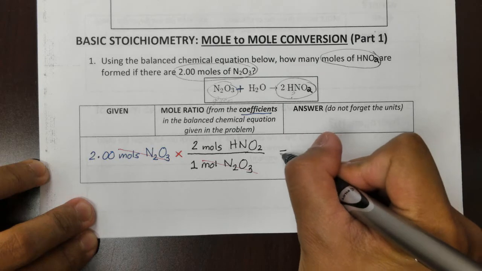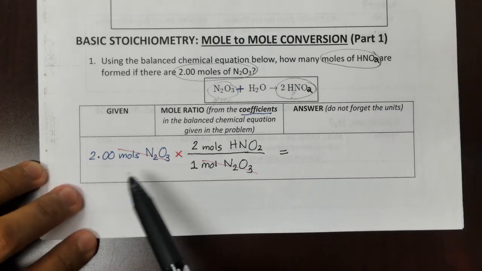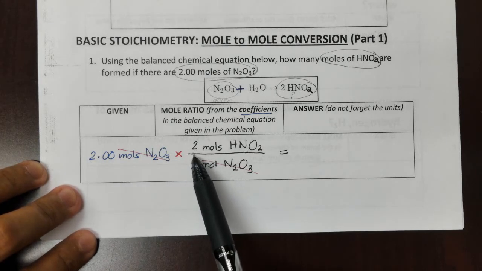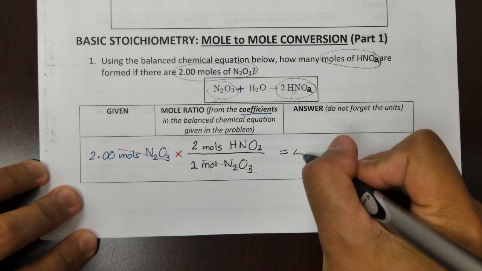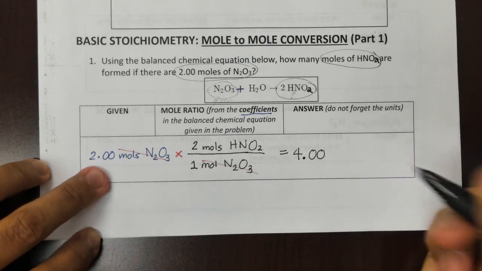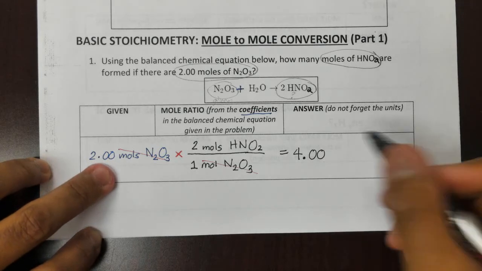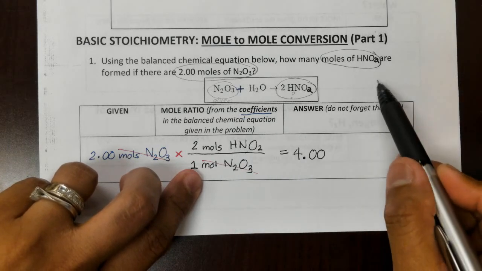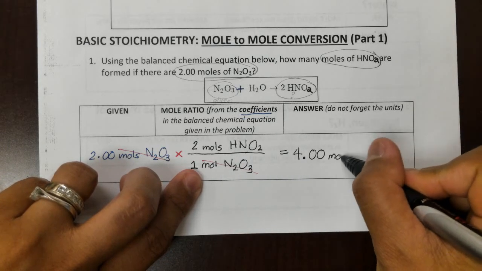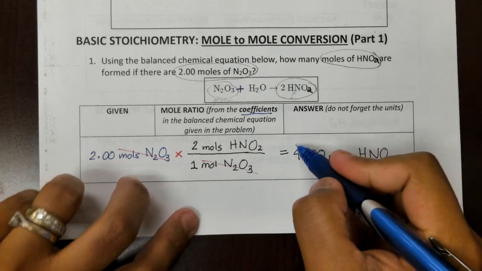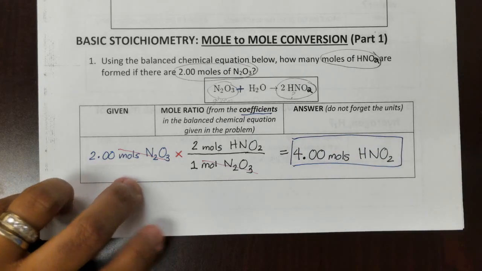And now we're ready to calculate, so we now put our answer. The ones on top are multiplied, so 2 times 2 is 4. And this one means divide, so 4 divided by 1 is still 4. So the final answer is 4. We stick to the significant figures, so you put 0.00 to stick with the 3 significant figures in the given. So 4.00, and the unit should be whatever remains on top, which is also the question from the problem. So 4.00 moles HNO2. And that is our final answer for this mole-to-mole problem.